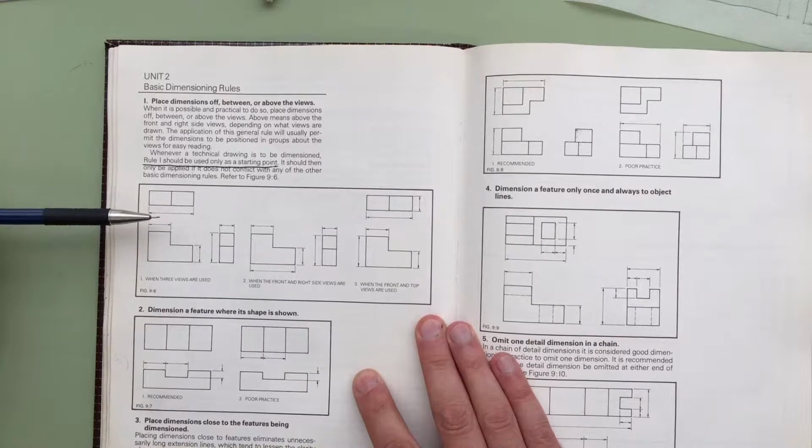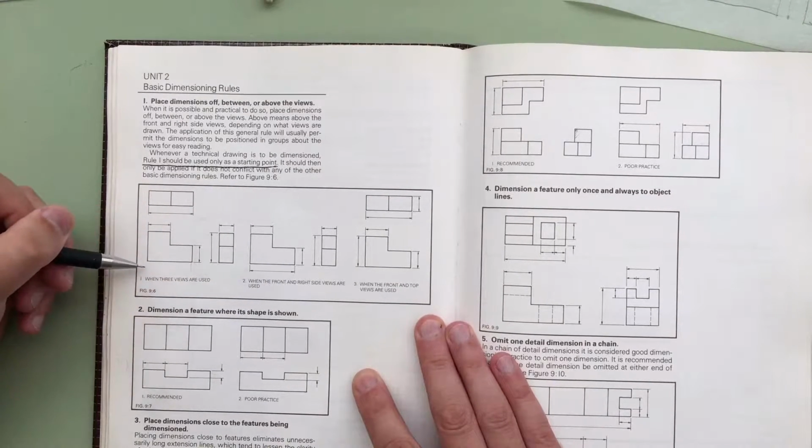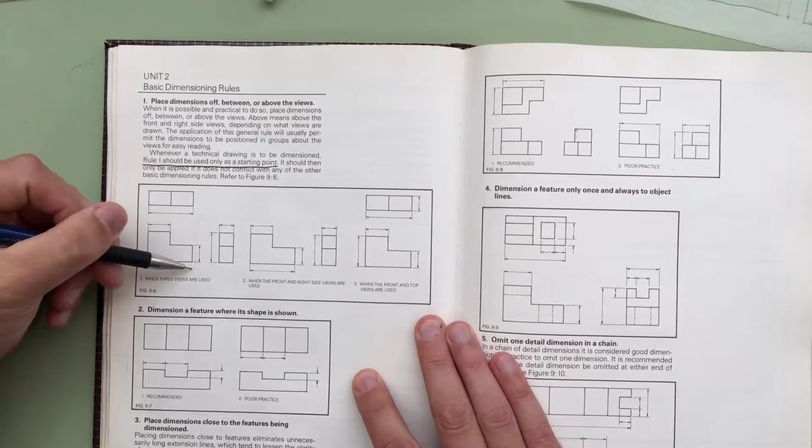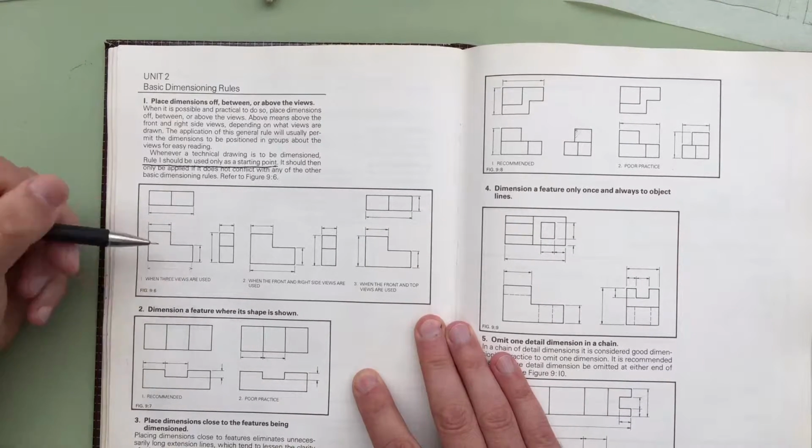And you want to make sure that someone is able to find the overall dimension of an object at least once. Now here, they're providing the bottom length dimension only in this one location. Someone could by all means add that extra dimension down here and place that information at the bottom.